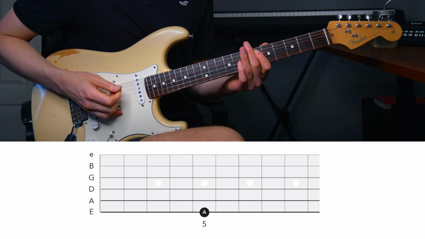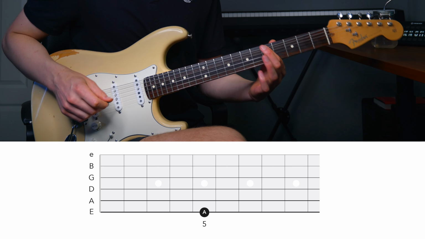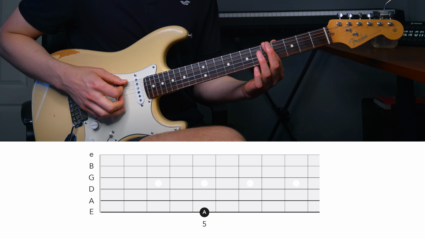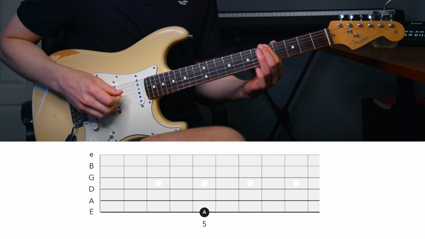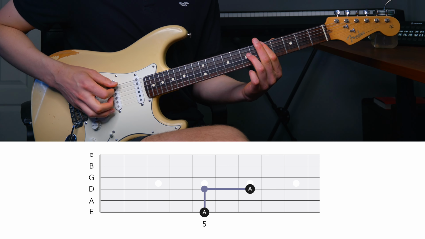And we're going to play it from the 5th fret of the low E string, which is the note A. And the shape is very simple. It looks like this.